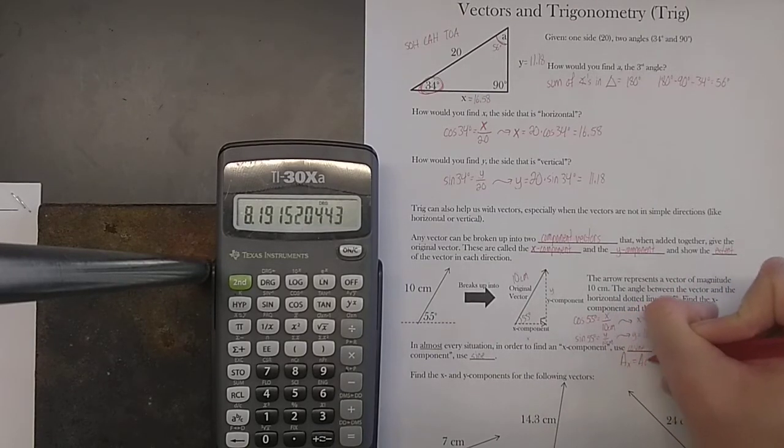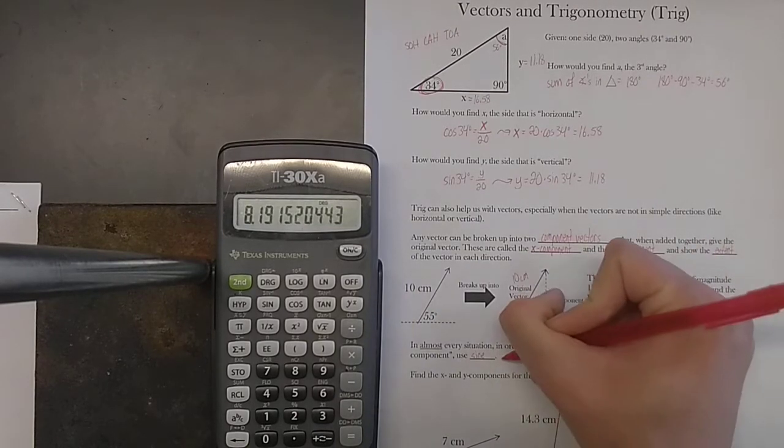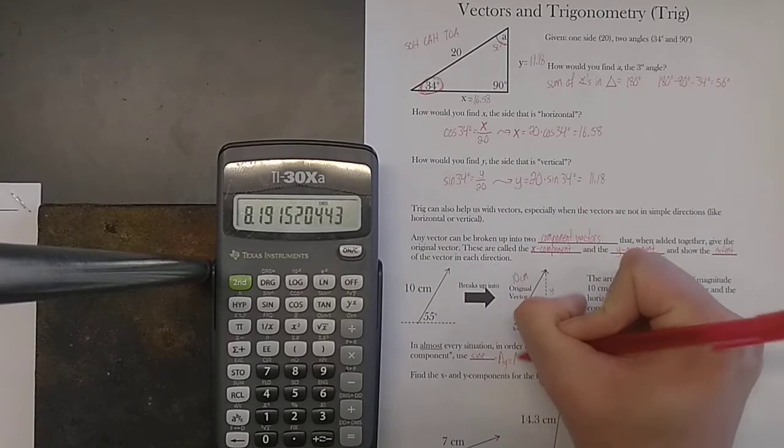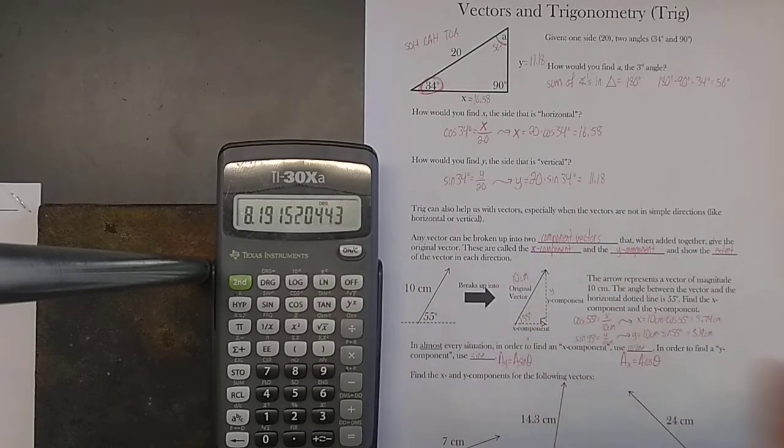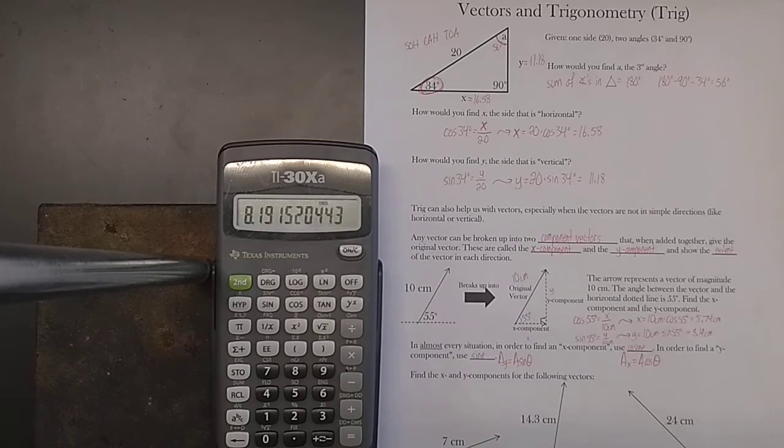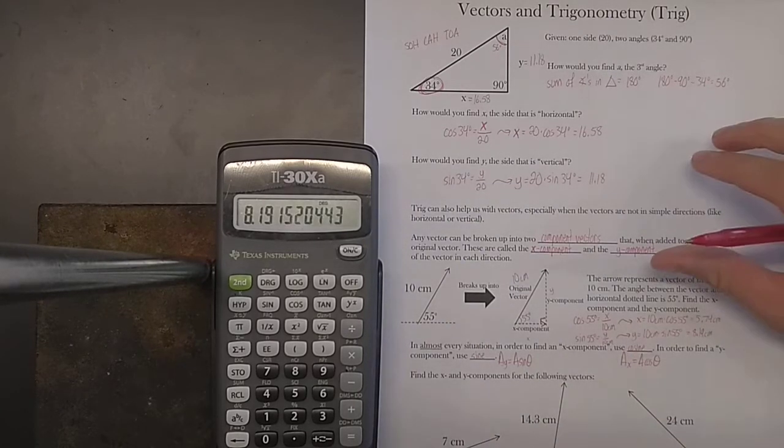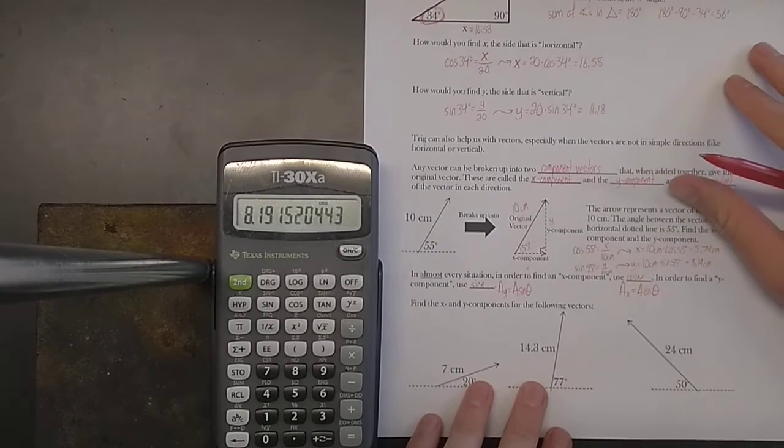Ax equals A cosine theta, and Ay equals A sine theta. You should use those equations when finding components. And again, components are not really new vectors. They're not just magically appearing. It's a math tool that we use in order to break down the original vector. And I'll tell you why we would break down the original vector in just a little bit. But before we do that, let's practice finding x and y components.